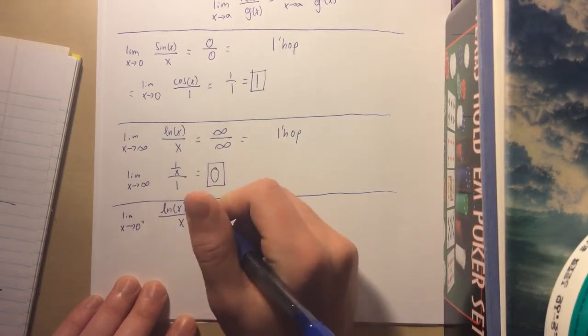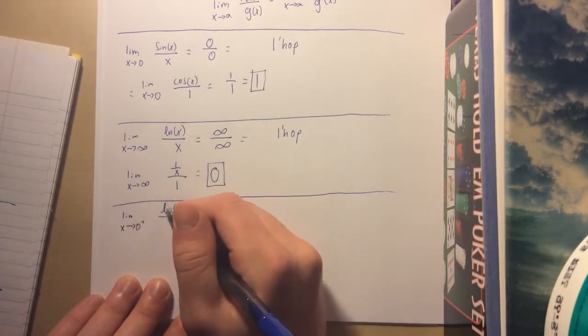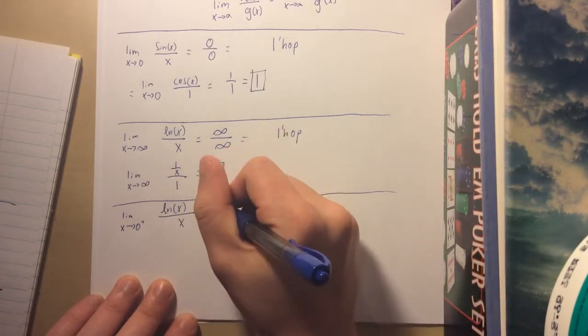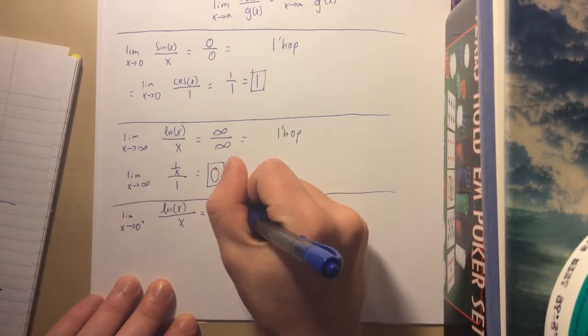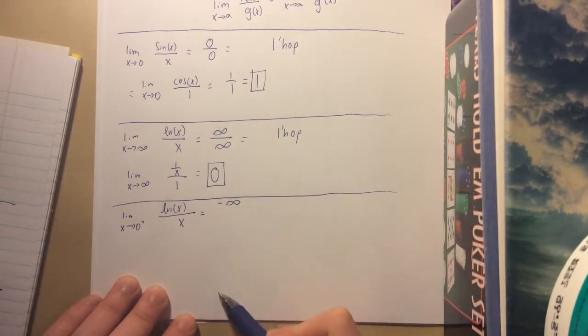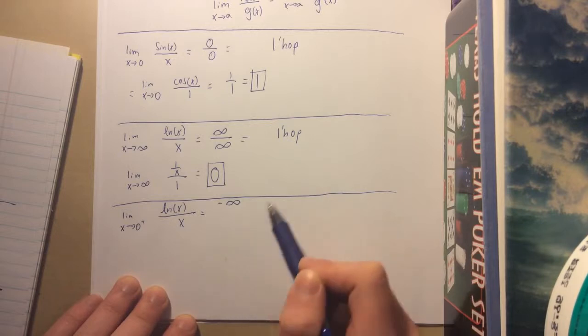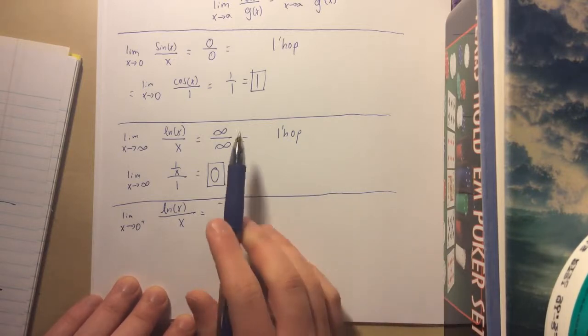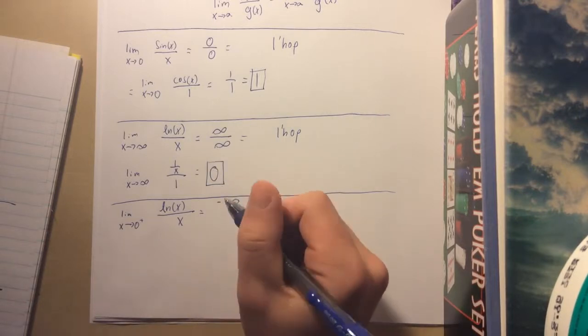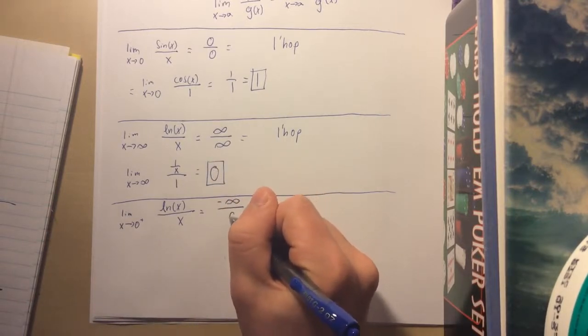So if we evaluated that, on top, log of x as x approaches 0 is negative infinity. Because remember, a log kind of looks like that. So as you get closer to 0, the log goes to negative infinity, and x is going to go to 0.